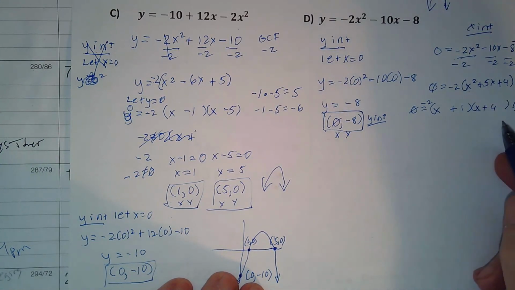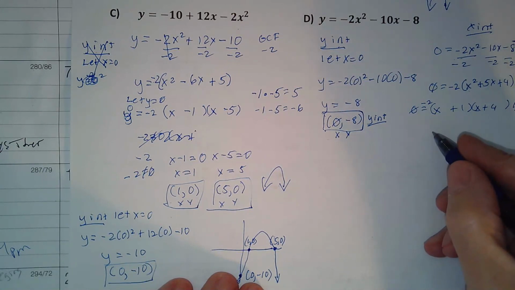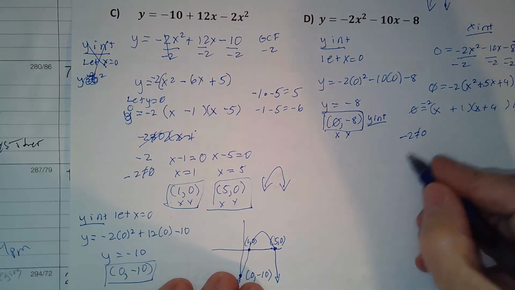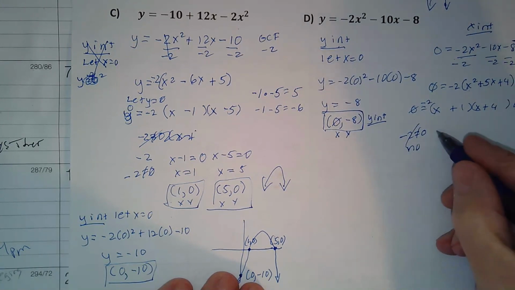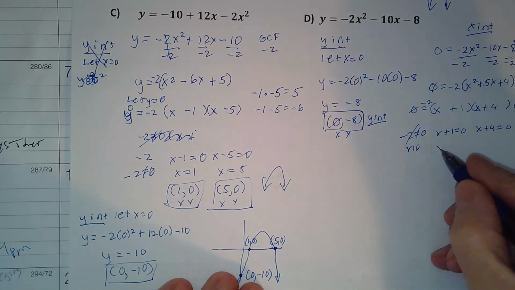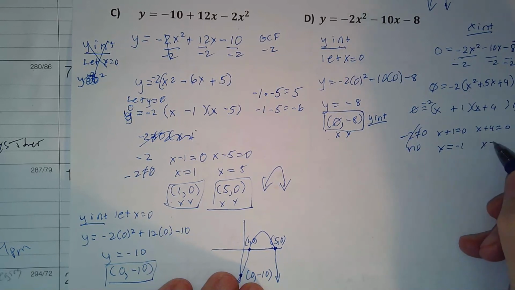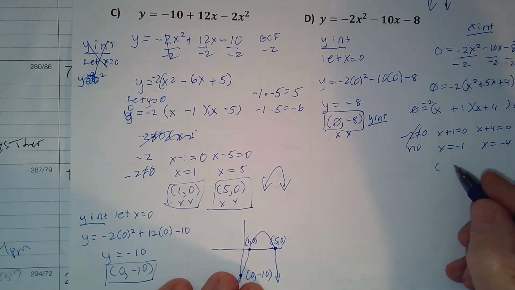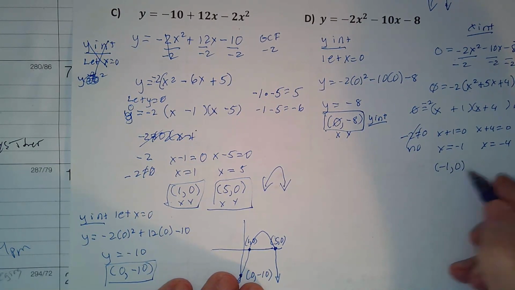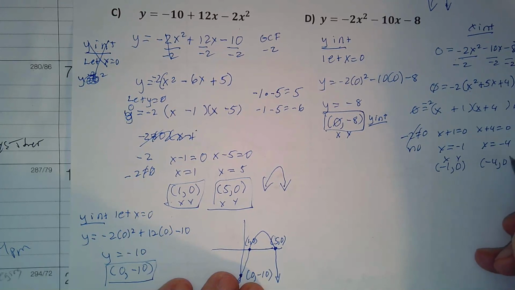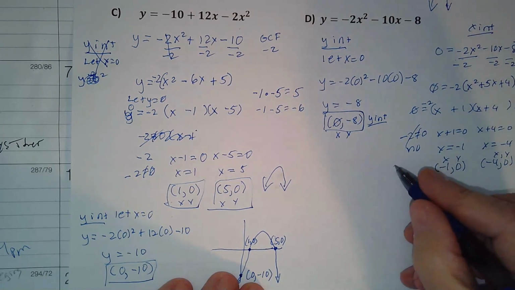And so then I've got negative 2 equals 0. No, so we don't use that. x plus 1 equals 0, and x plus 4 equals 0. So x obviously equals negative 1, and x equals negative 4. And so the x-intercept is x is negative 1, y is 0, and the other x-intercept is negative 4 and 0. So these are the x-intercepts.